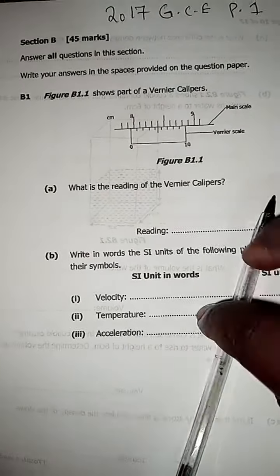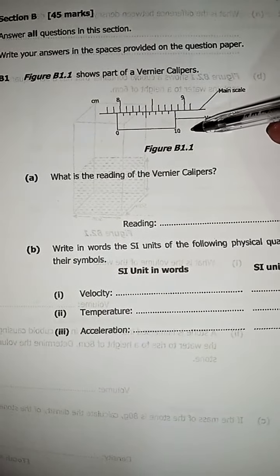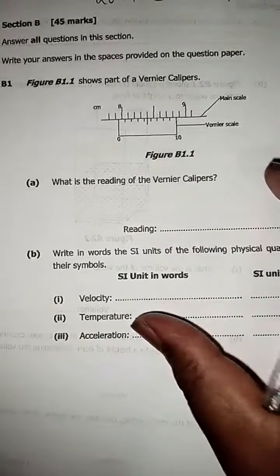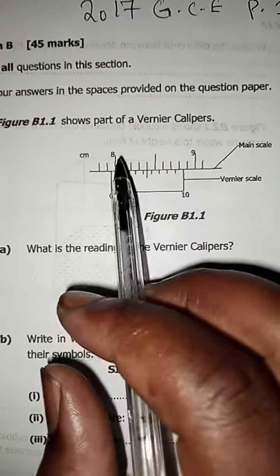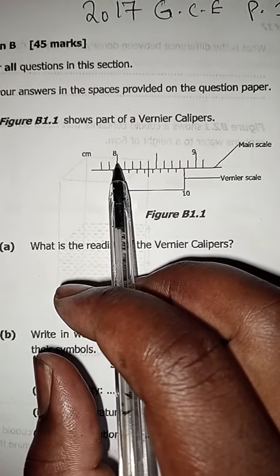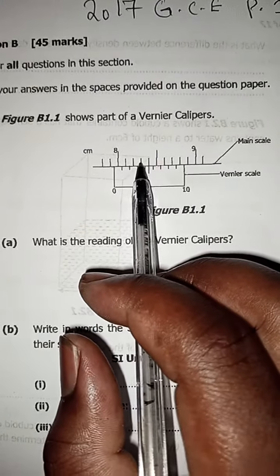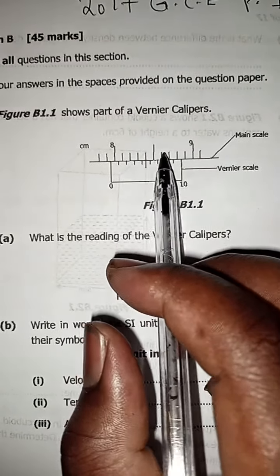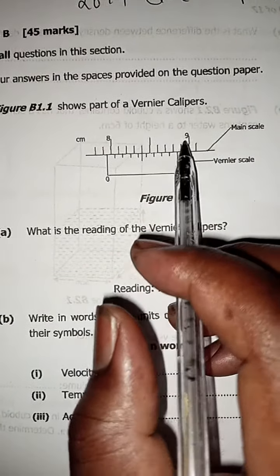So a vernier caliper has two scales. It has a main scale and a vernier scale. So how do you get the reading on the main scale? This is my main scale. If this is 8, this is 8.1, 8.2, 8.3, 8.4, 8.5, 8.6, 8.7, 8.8, 8.9, then 9.